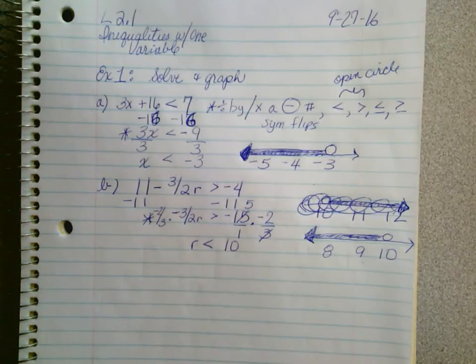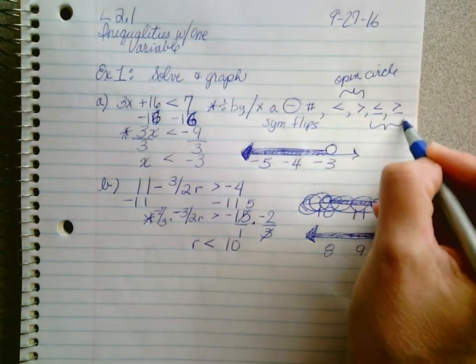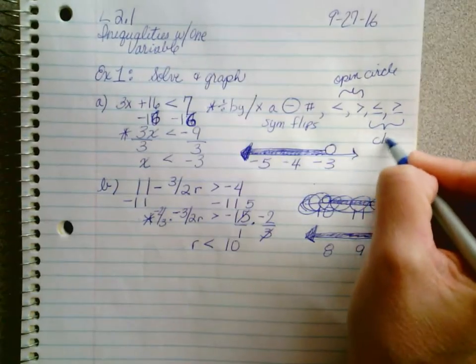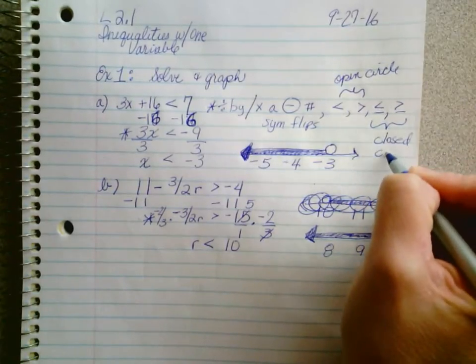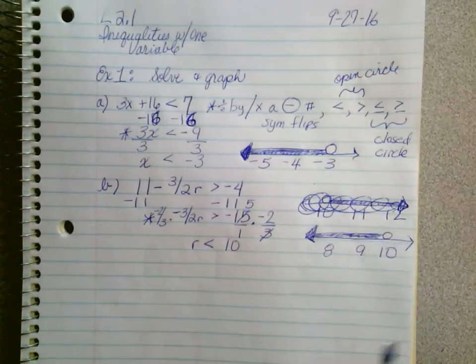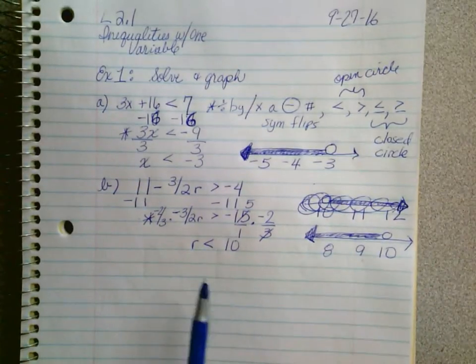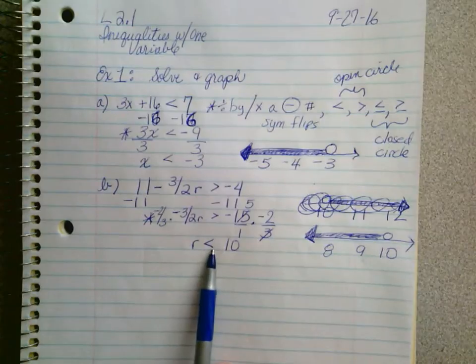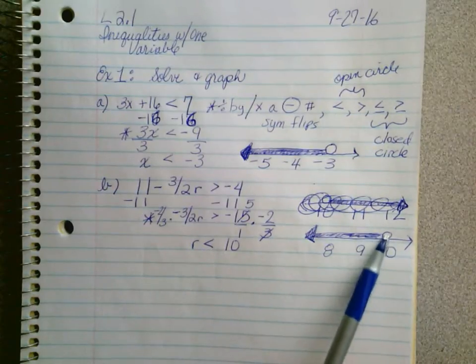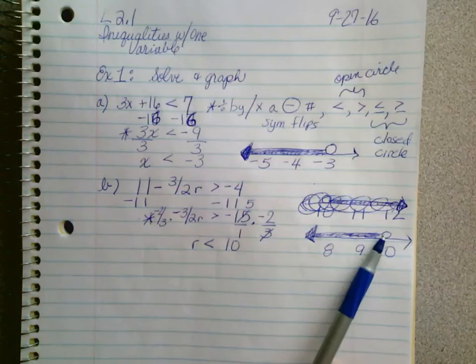I'm not seeing any less than or equal to's, greater than or equal to's in this section. I guess they're going to introduce those later, but just for information, less than or equal to's and greater than or equal to's would be closed circles because they would include that item. Like if this said r is less than or equal to, that would mean the 10 is a possibility as part of the choices. That's what that means. Okay? All right. Those are some example ones.